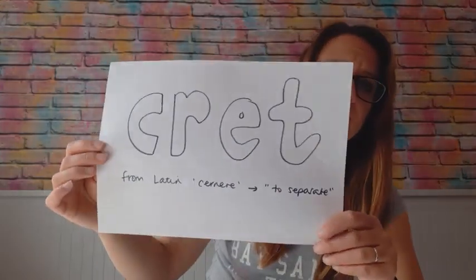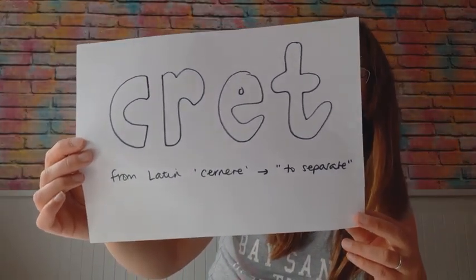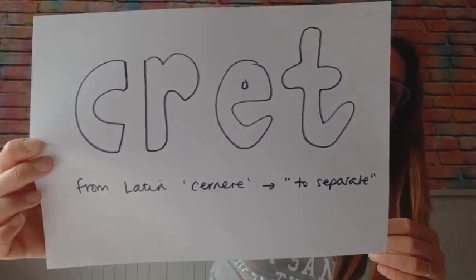So our root word, our root morpheme today, I should say, is this, cret. Okay, and that is from the Latin separare, which actually means to separate. So all the words that we look at today are going to have this in the middle, and they're all something to do with sort of separating out. Okay, so that's our meaning, but our etymology part of where it comes from historically.